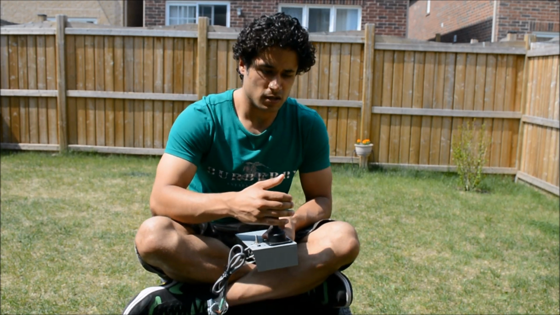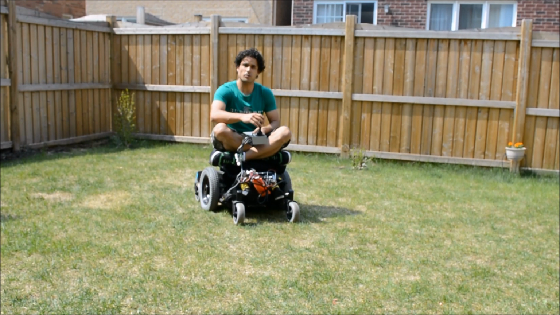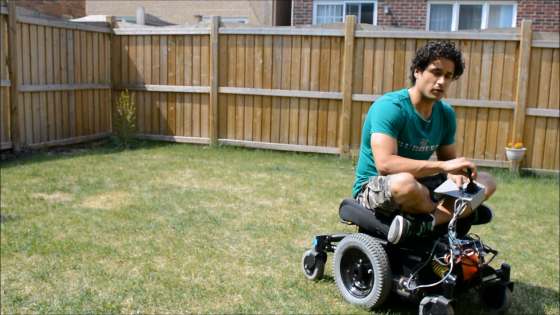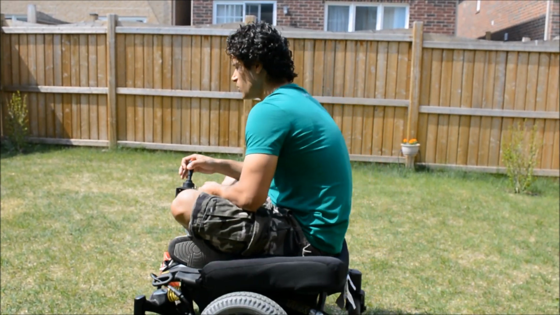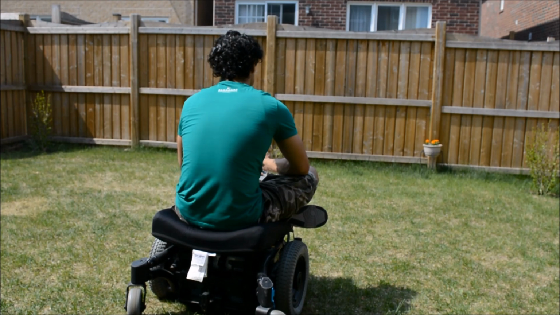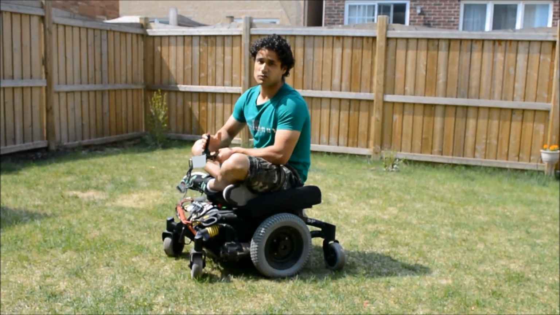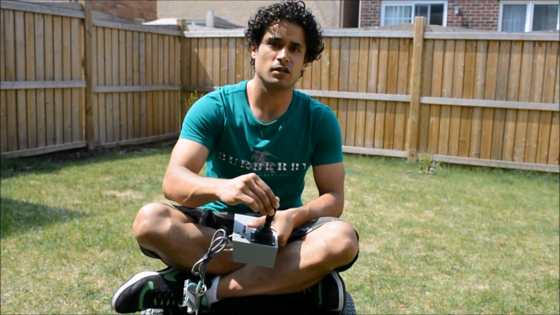So if I go reverse, I'll be going reverse. If I go forward, I can go forward without the whiplash motions again. If I go right, then it will go right. And if I want to go left, I'll go left. And also there's forward right and forward left buttons. And I can go reverse.